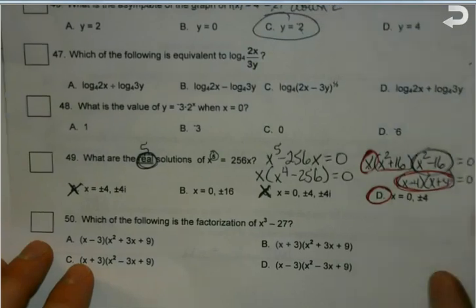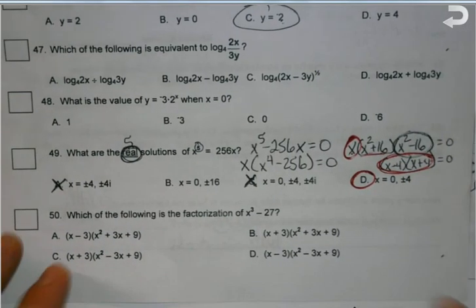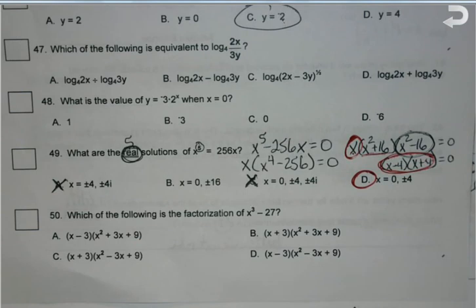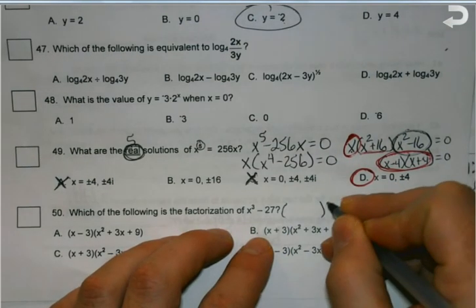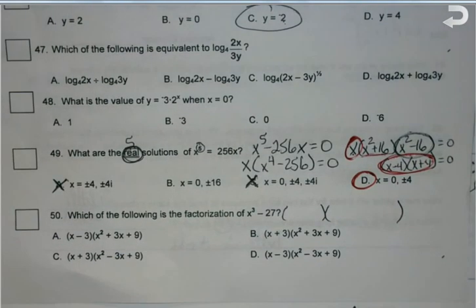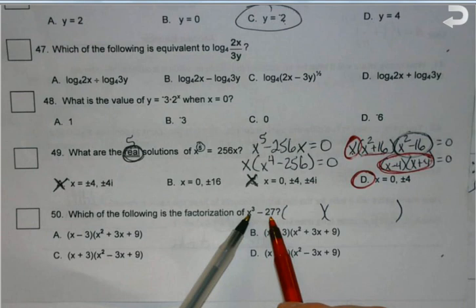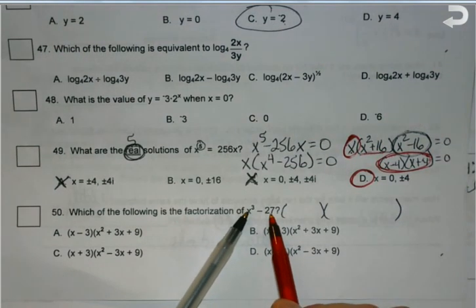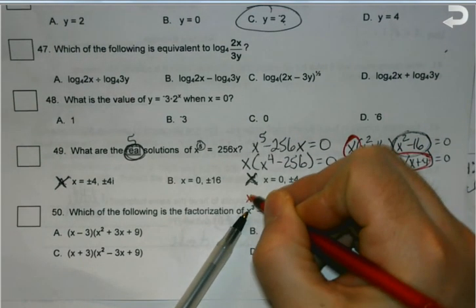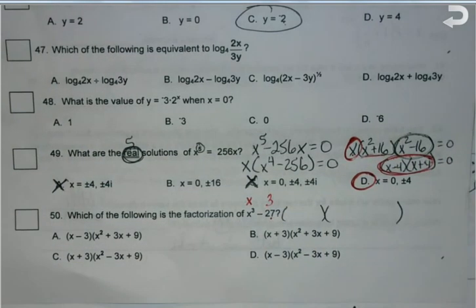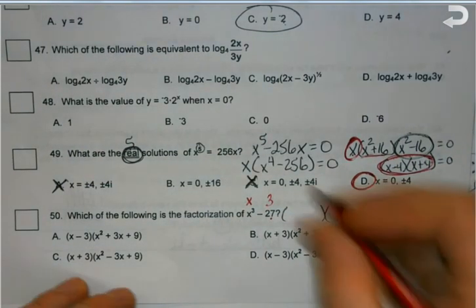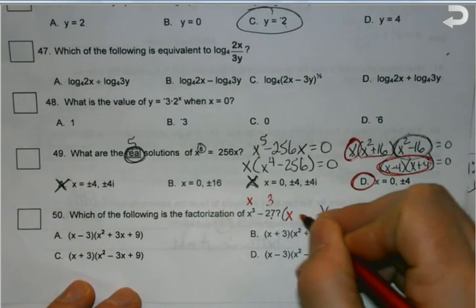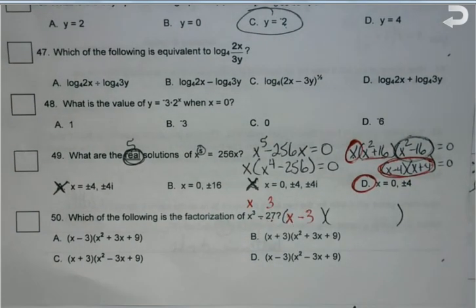So 49 we already did. Yeah. So now 50. Which of the following is a factorization of? Oh yeah, one of our favorite things of all time. Difference of cubes. Okay, what do I need to cube, notice the 3, to get each of these terms back? X and 3. X and 3. So when I go to do this, this is kind of a review of some stuff we've done before. I'm going to do x minus 3 because the minus is in here, of course.